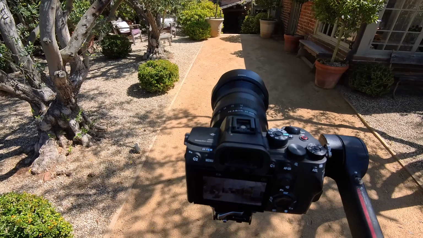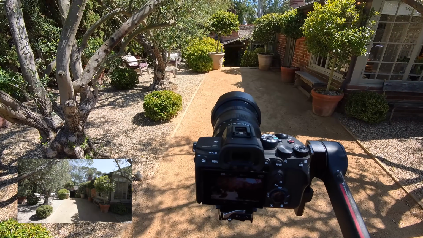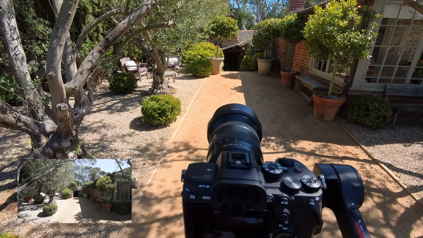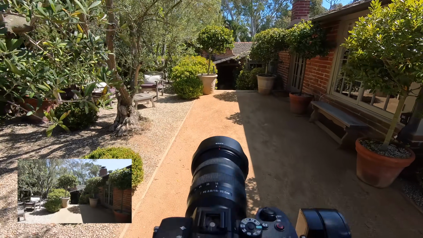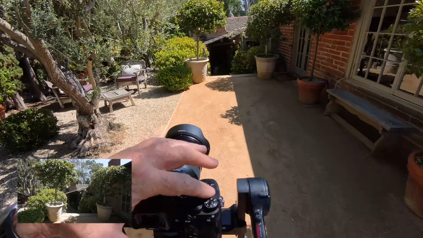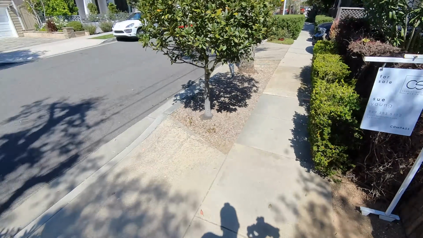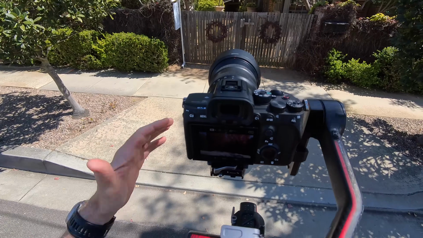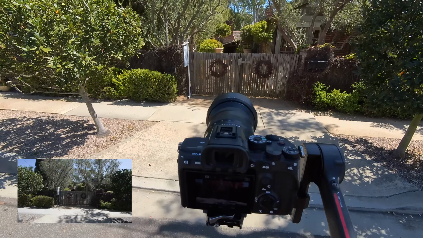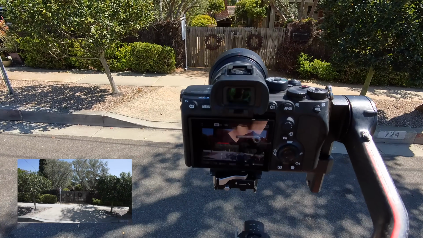Easy, slow push in. Start back here, slow walk forward.